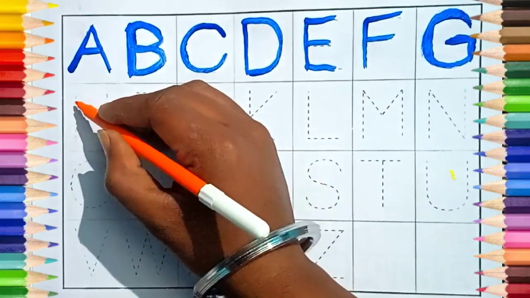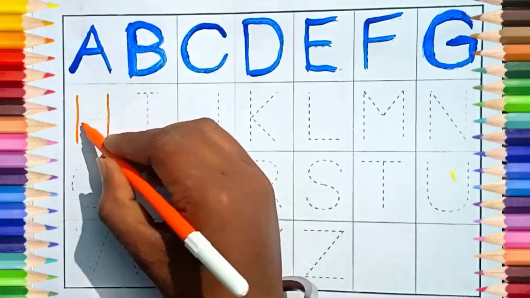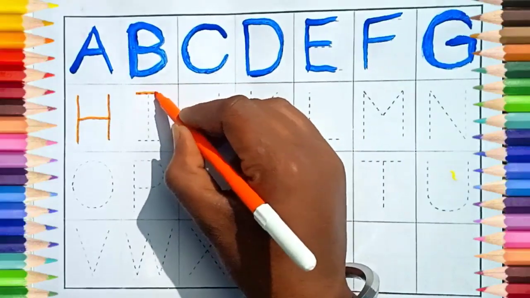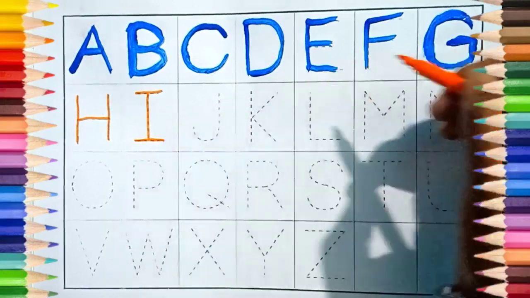Orange color. H for hen. I for ice cream.